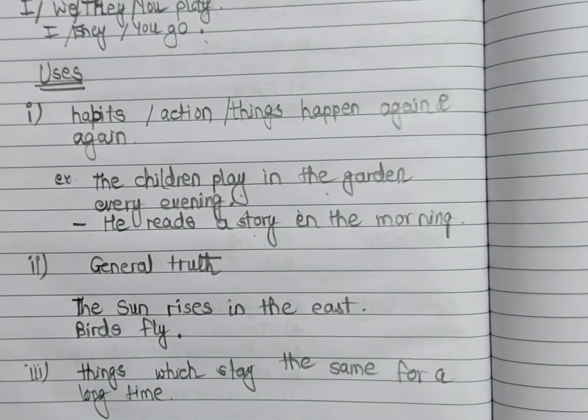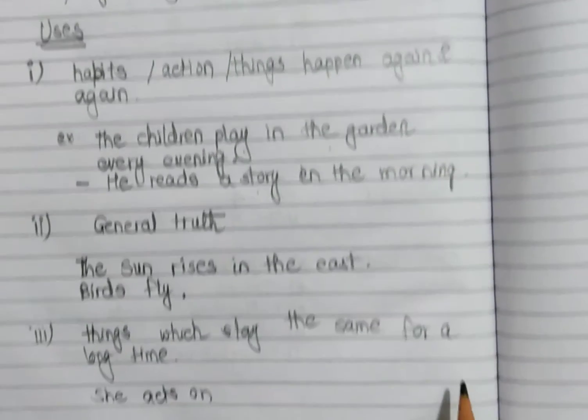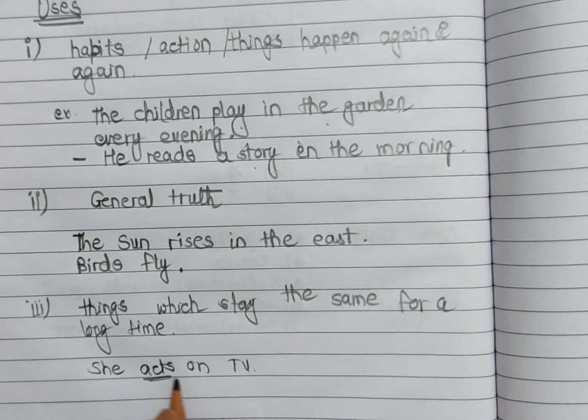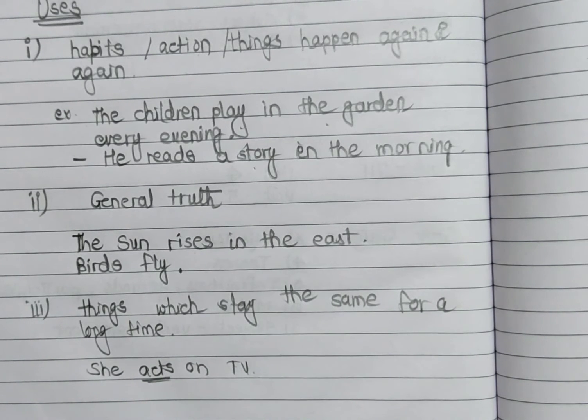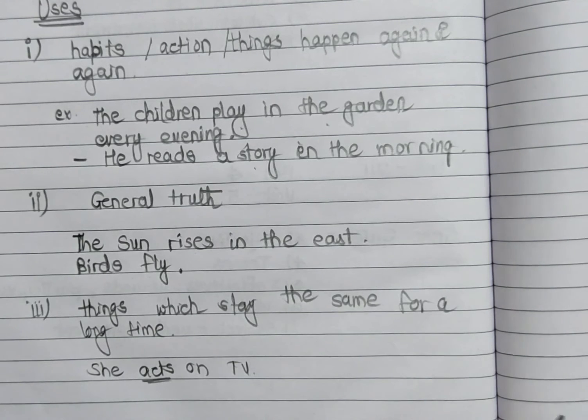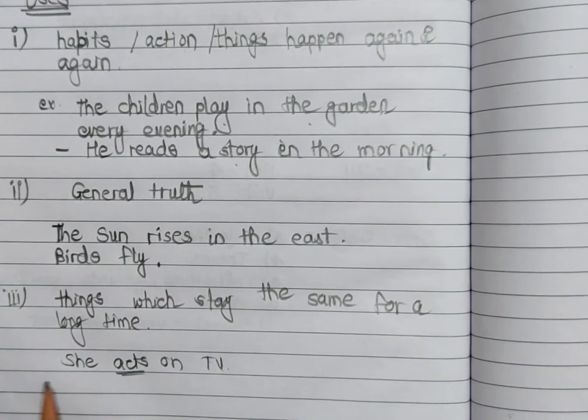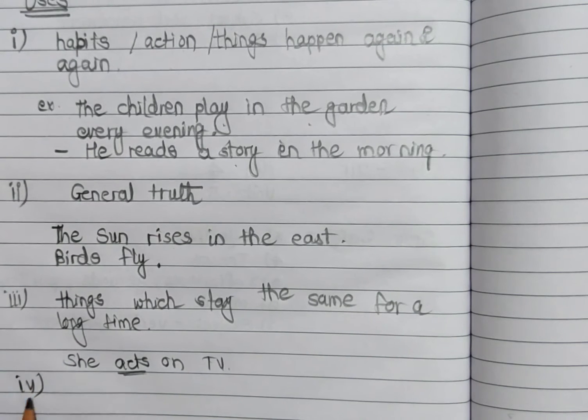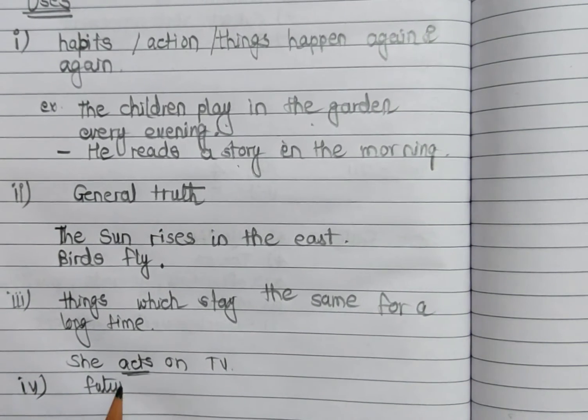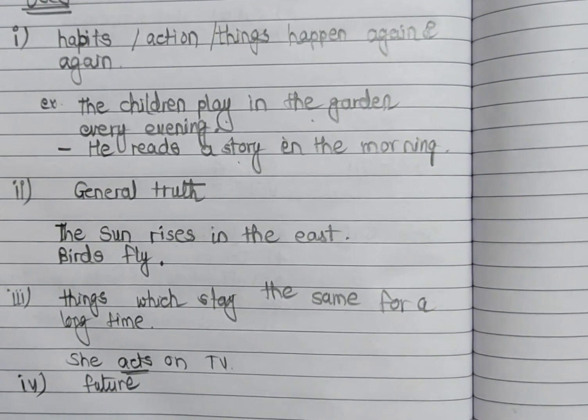She acts on television. So she started in the past, now also she is doing it, means it happened for a long time, stays the same for a long time, and she is doing the same work, that she acts on television. So when you are talking about those things which stay the same for a long time, for that we have to use simple present. And the last one is for the future action, also we have to use simple present.